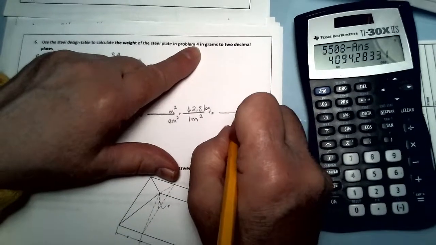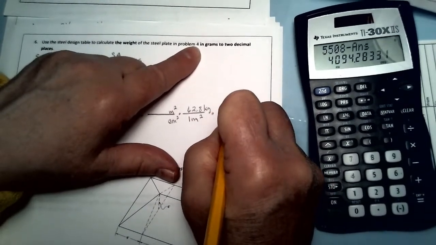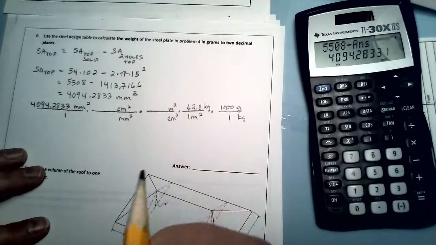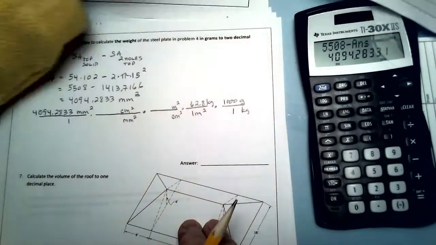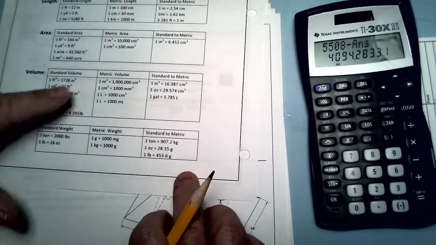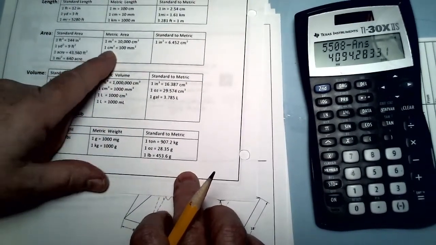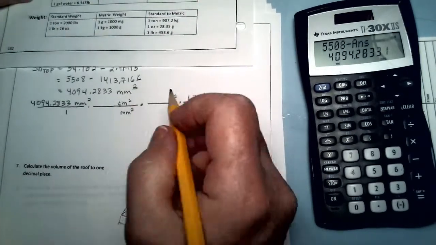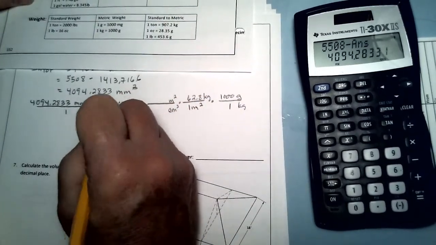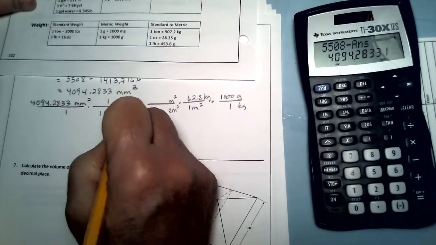Okay, so I've got 1,000 grams. This one I know. 1,000 grams is 1 kilogram. Well, what's the relationship between these two? I have that in my conversion chart. 1 square centimeter equals 100 square millimeters.